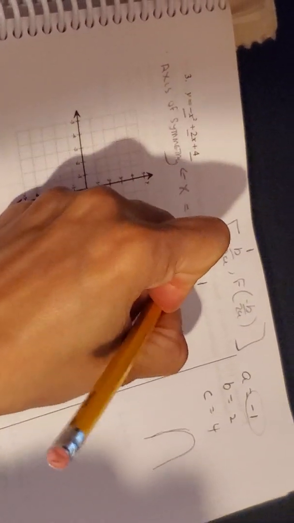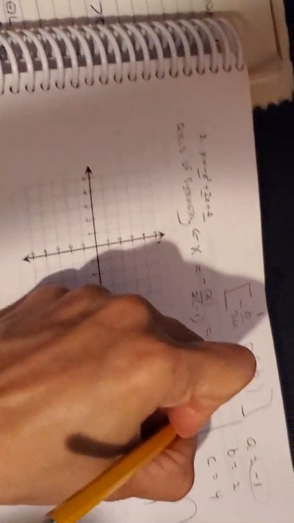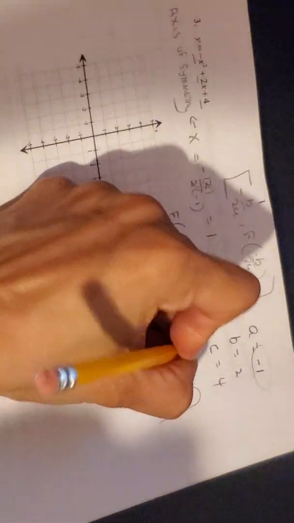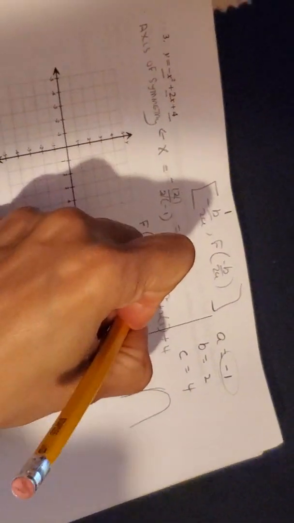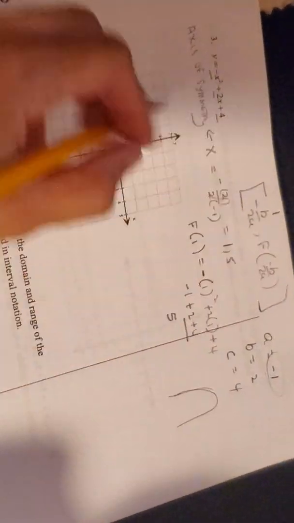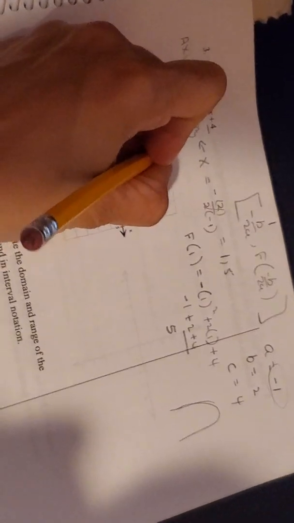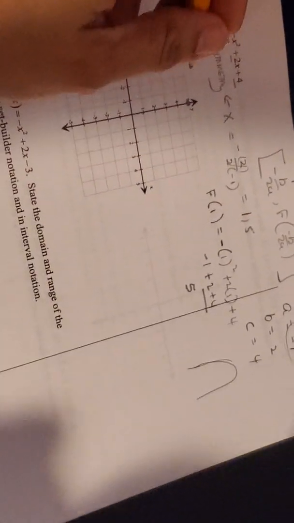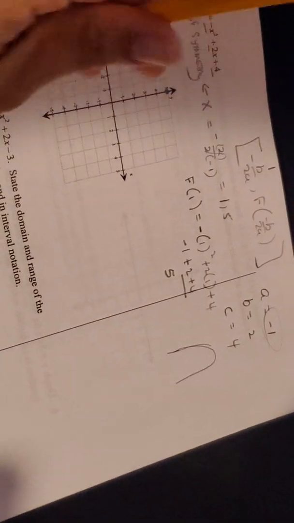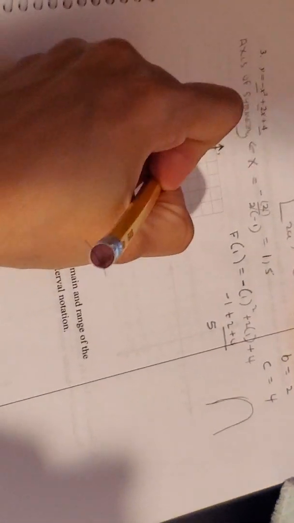All right, so I have my first point in my coordinate system, and now I'm going to substitute it in my function. f of 1, which is negative 1 squared plus 2 times 1 plus 4, which is negative 1 plus 2 plus 4, which is 5. So my vertex says that when x is 1, y is 5. Oh, apologies. I stayed on the axis. I treated it as an intercept. When x is 1, y is 5.